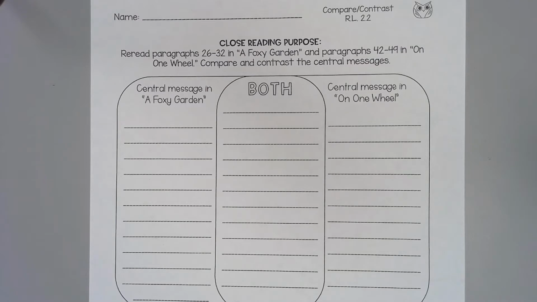So after reading A Foxy Garden, we should know that Bear is sad because he wasn't invited to the picnic. Then Bear picks blueberries and shares them. Fox says, since you are sharing, please join our picnic.